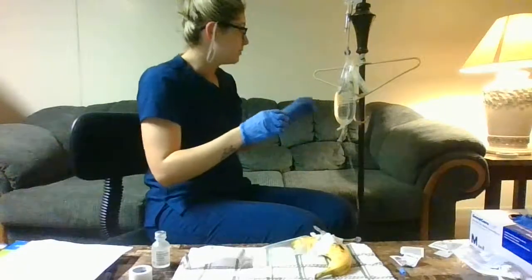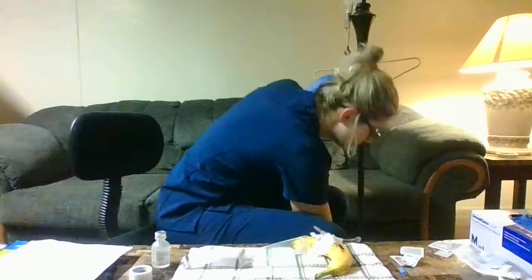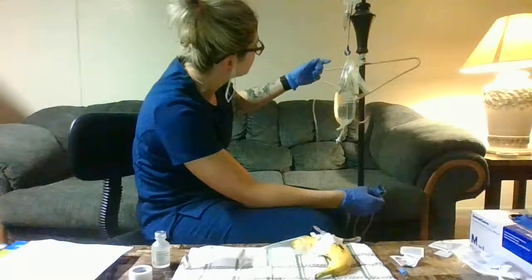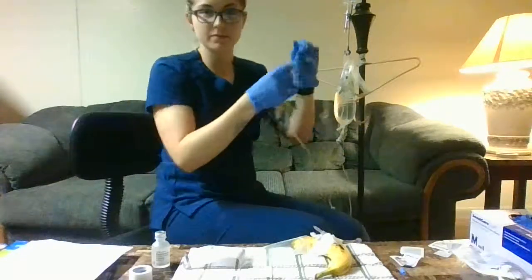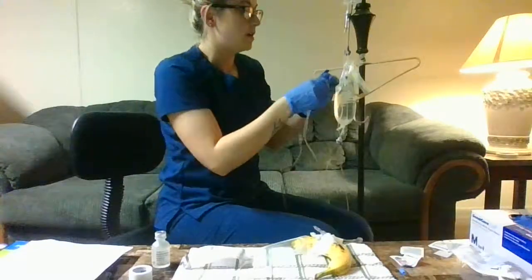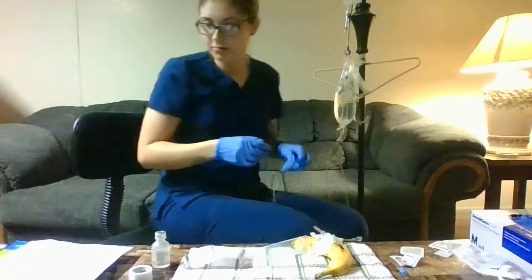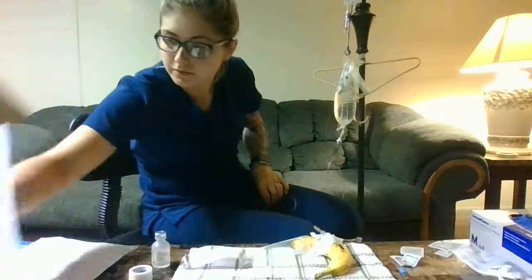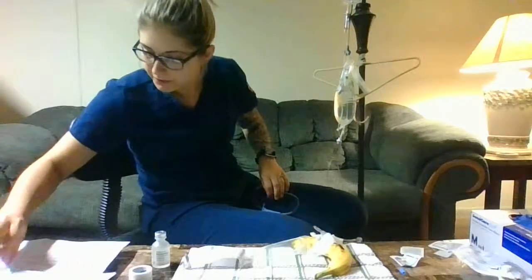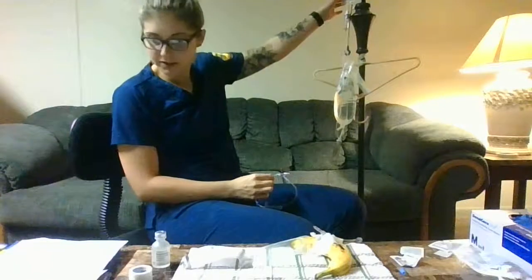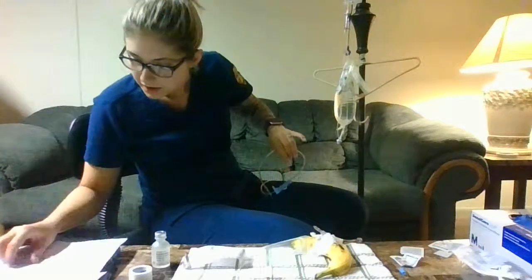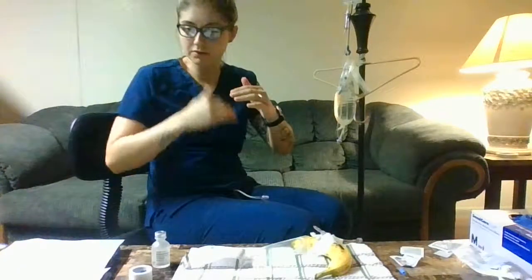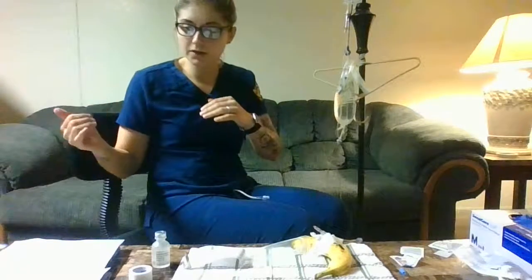And then we're going to unclamp this here, and we're going to use this main one to set the drop rate. So to set the drop rate for that, we have to do some math. So if you have 50 milliliters of the 0.9 saline to infuse over 45 minutes, so that's 50 milliliters over 45 minutes equals X over 60 minutes.